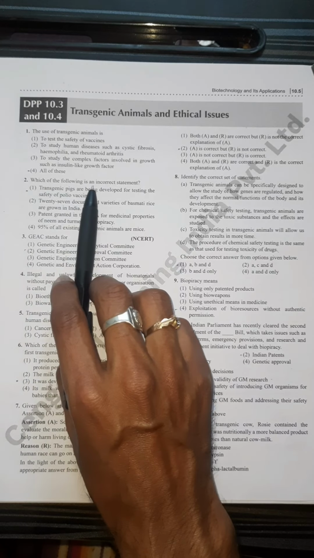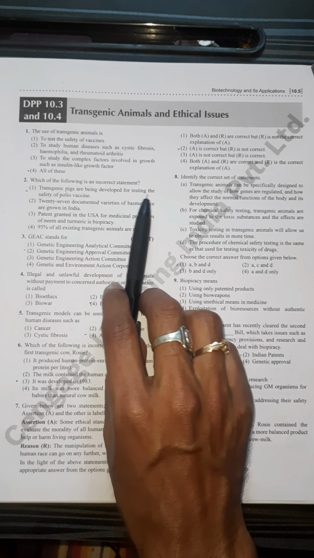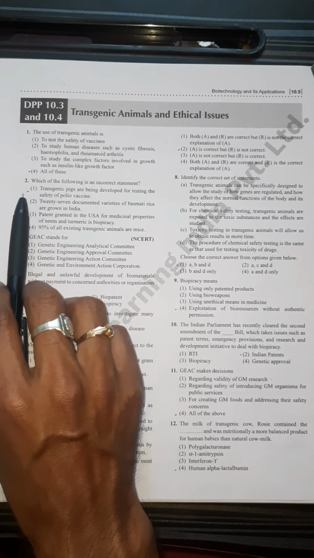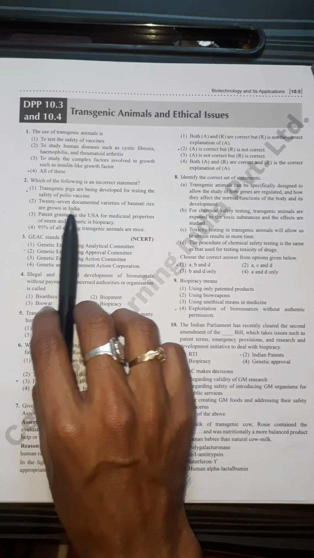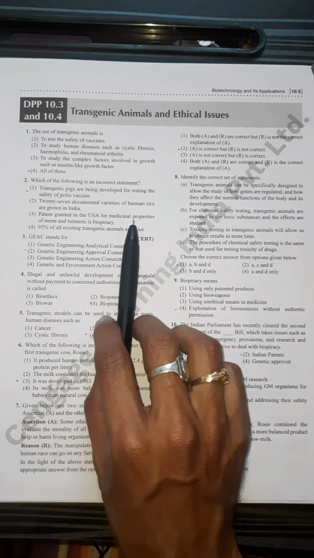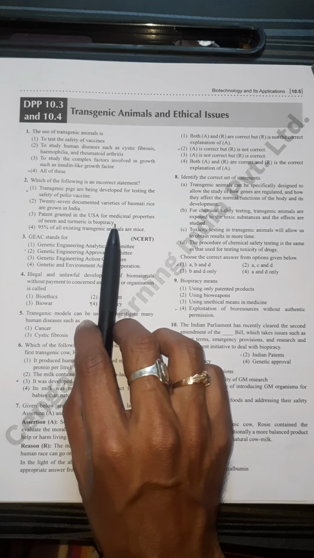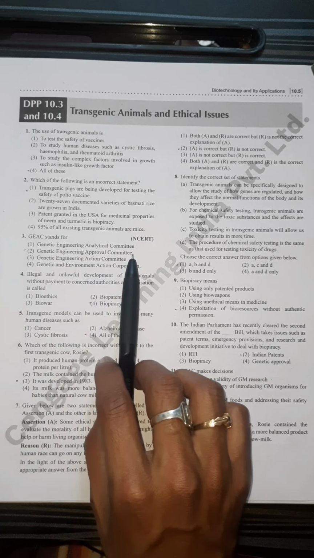Next, which of the following is an incorrect statement? The transgenic pigs are being developed for testing the safety of polio vaccine. Transgenic mice are being developed, not pigs. So the first one is incorrect. 27 documented varieties of basmati rice are grown in India. Correct. Patent granted in USA for medicinal properties of neem, turmeric, basmati. Yes, of course. 95% of all existing transgenic animals are mice. Correct. Next question. GEAC stands for Genetic Engineering Approval Committee. The second option.